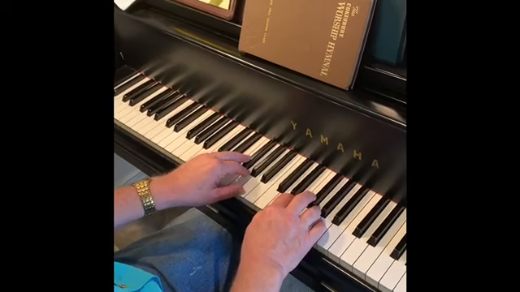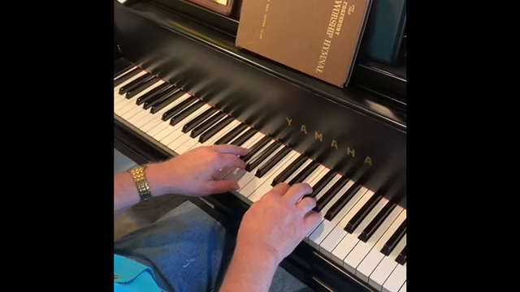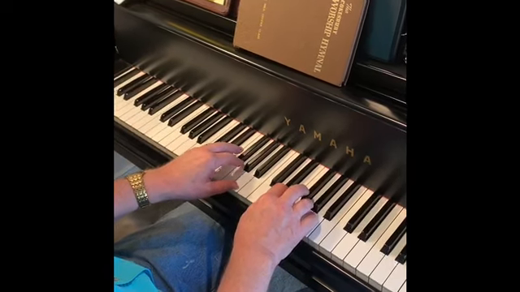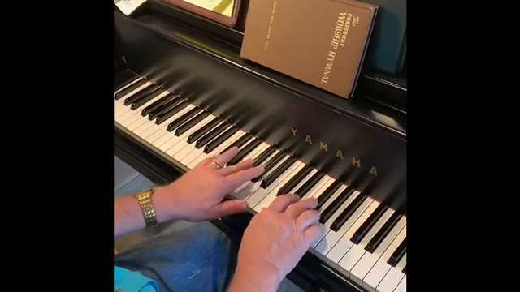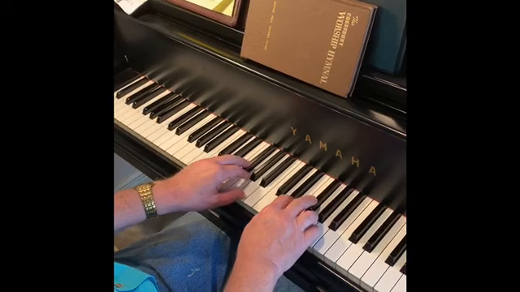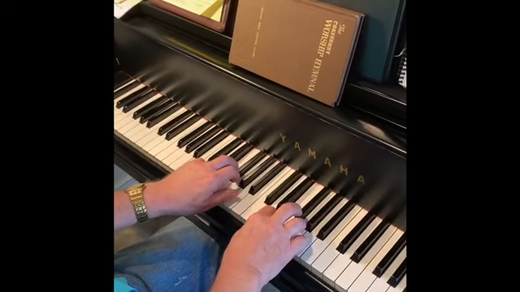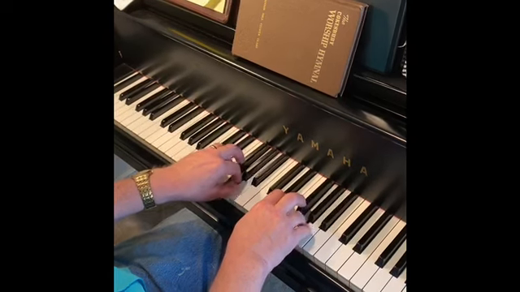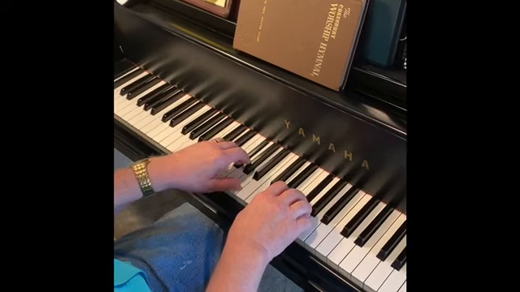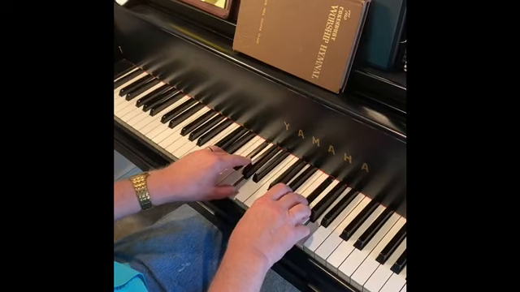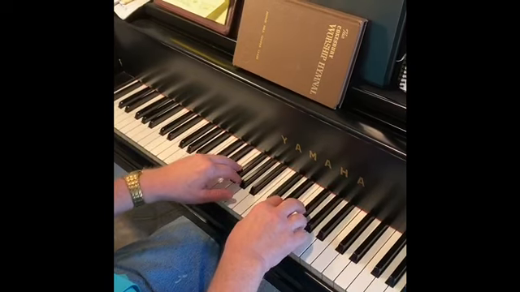If I look on page 115, I can see that D pentascale. Would you please find that? If you don't have a piano, just pretend you do, and we're going to play it together, making sure our third finger is on F sharp. 1, 2, 3, 4. Now, you try it with me. Ready? Go.